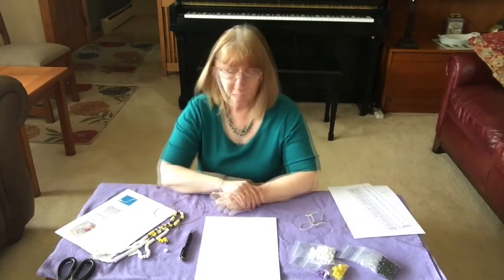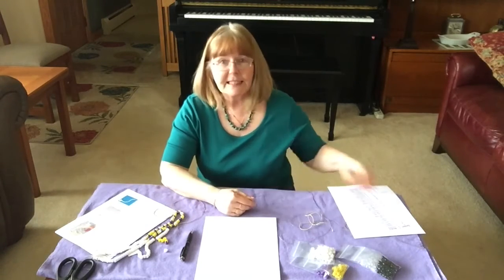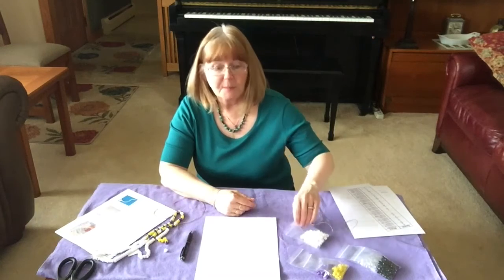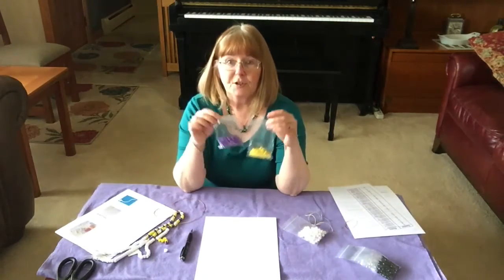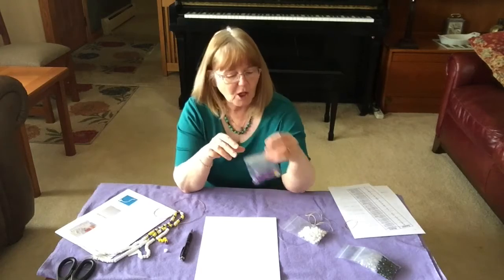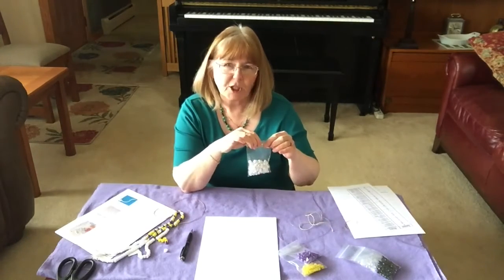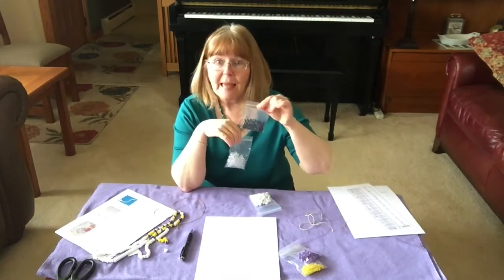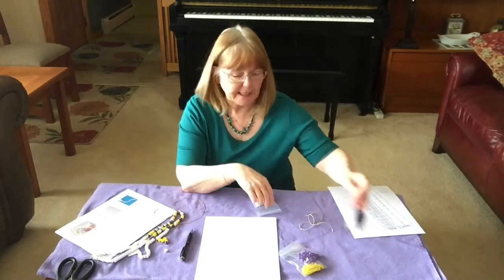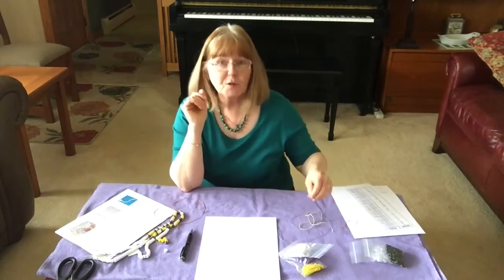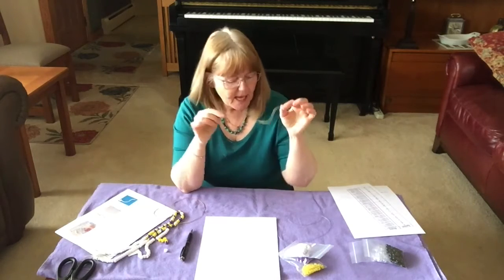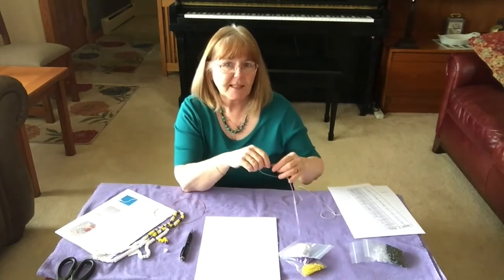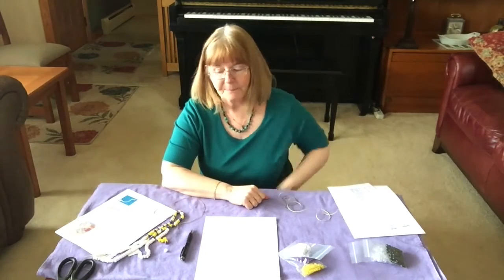So here we go. Now in your packet, you will have received a few packets of beads. You will have received 2 different colors, and you will also have received another packet a little bit larger. It'll be either white, clear, or black. The one I'm going to use today is white. You'll also have received a piece of string. Another thing that you'll have seen in there, but you can put that aside for now, is a little piece of stretchy cord, but we'll put that aside for now. That's for later if you have enough beads left over and you want to make a bracelet.